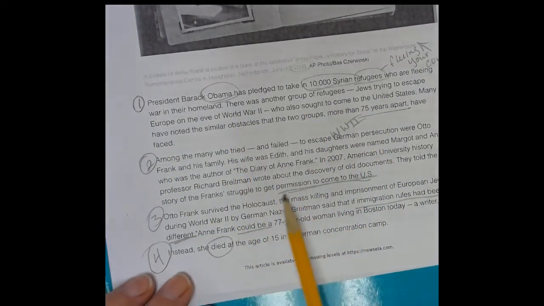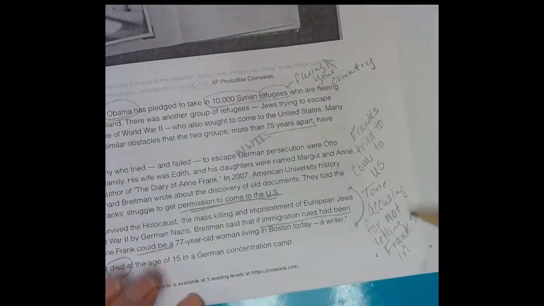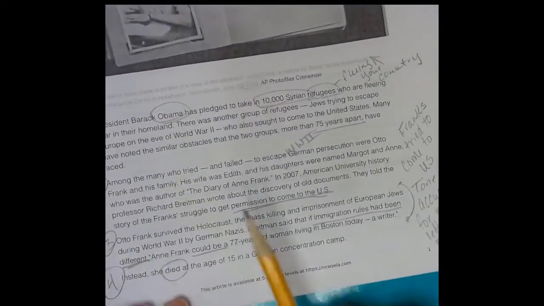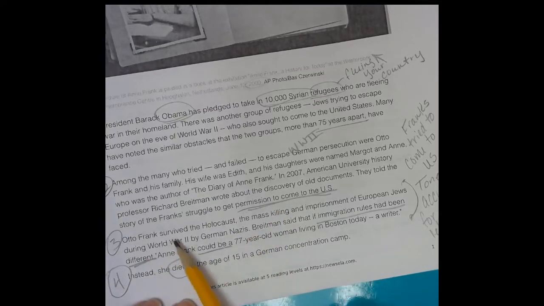Paragraph 2, among those who tried. And I remember 3 and 4 kind of had this, because this is where I wrote something about the tone, and it was the tone because they said Anne Frank could have lived. So let's read it specifically. Otto Frank survived the Holocaust, the mass killing and imprisonment of European Jews during World War II by the German Nazis. Brightman said that if immigration rules had been different, Anne Frank could be a 77-year-old woman living in Boston today, a writer. Instead, she died at the age of 15 in a German concentration camp.